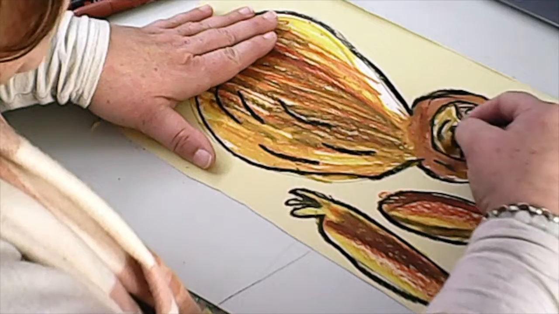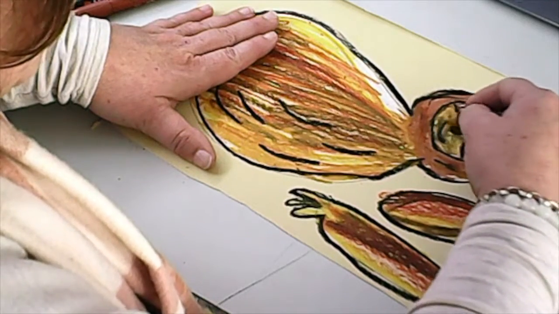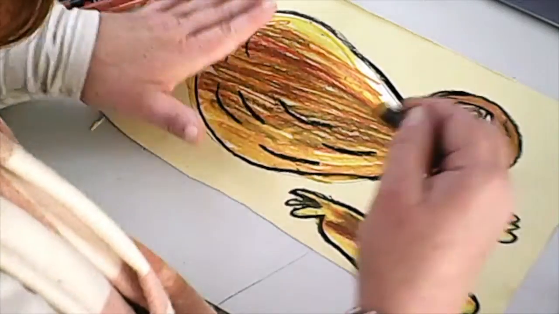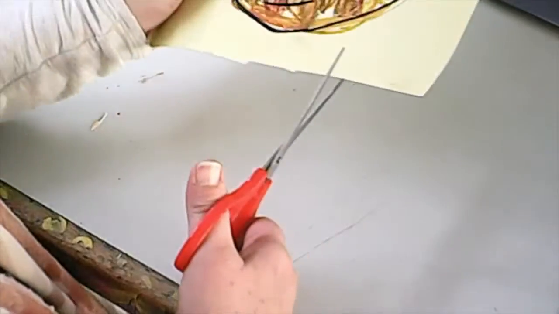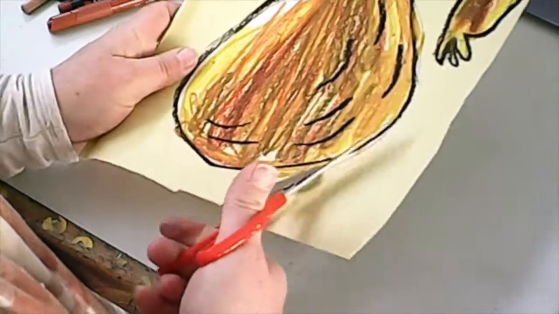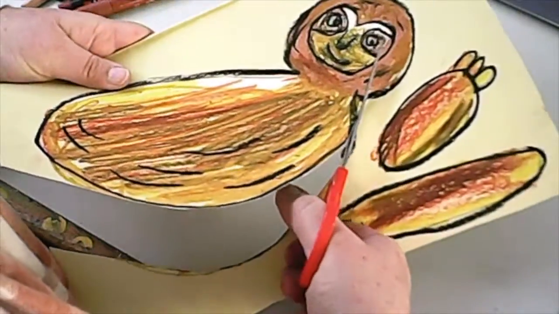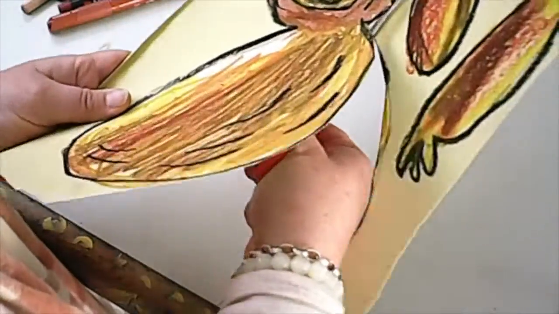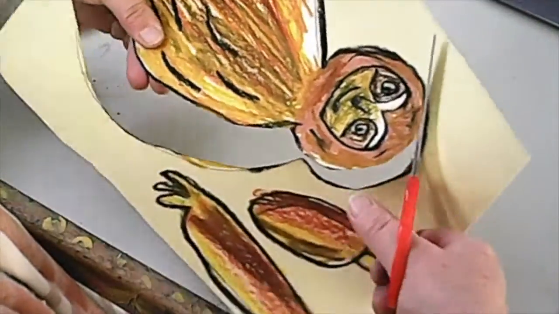Remember, sloths don't have to be particularly good at camouflage. It's because they don't move very much that other animals simply just miss them or they can't see them. When I'm going to cut this out, I'm going to try and keep those black lines, but if I accidentally cut the black line out, I'll go back over it and I'll add another outline once he's cut out.